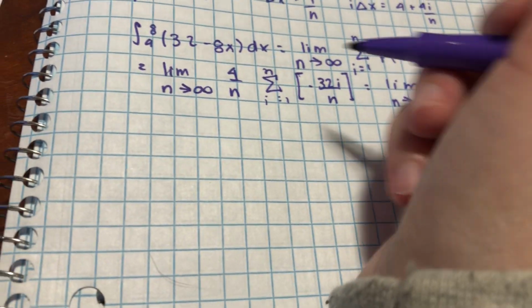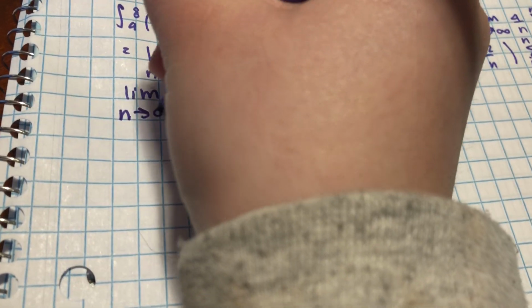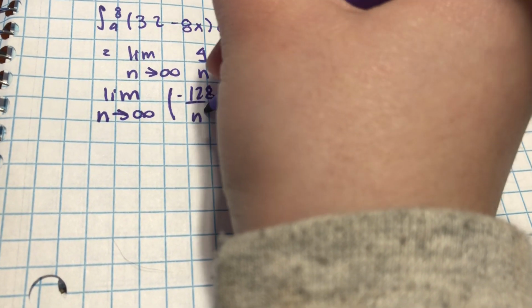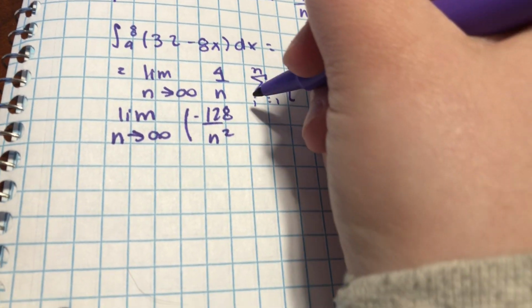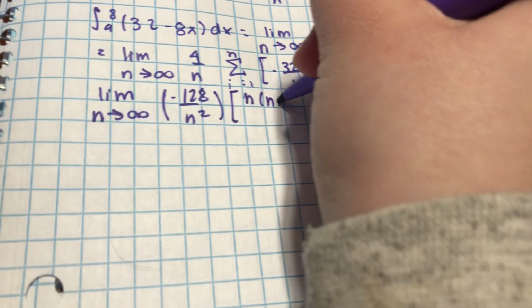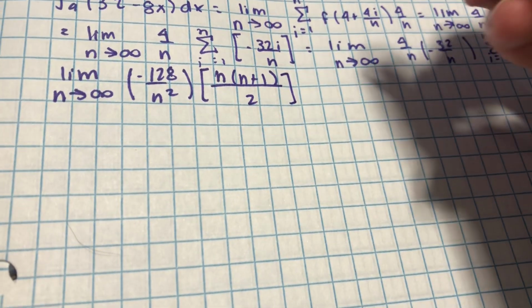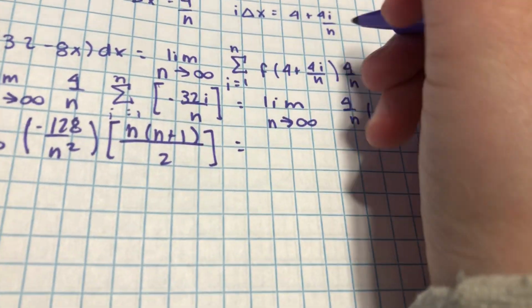Now we have the limit as n approaches infinity of negative 128 over n squared, and then we have n times n plus 1 all over 2. And then continue on.